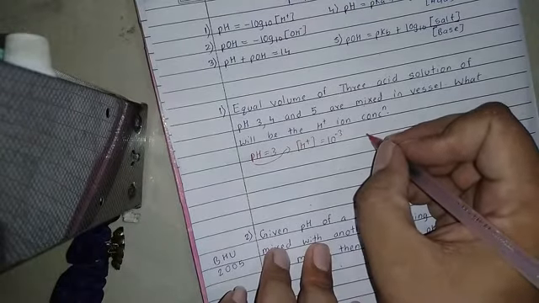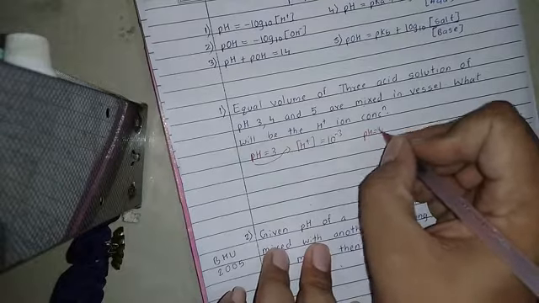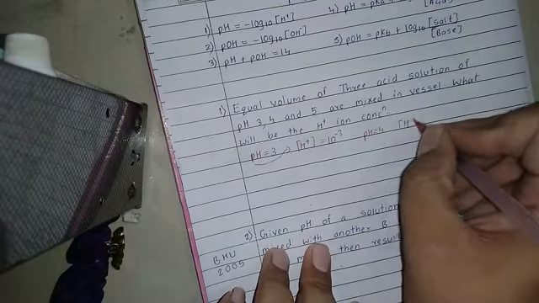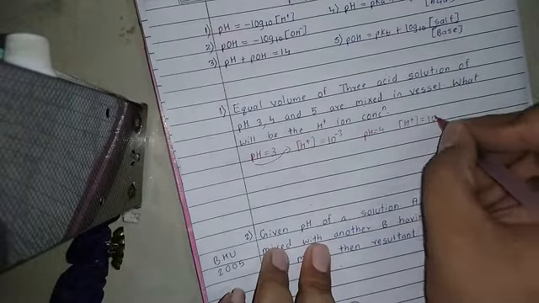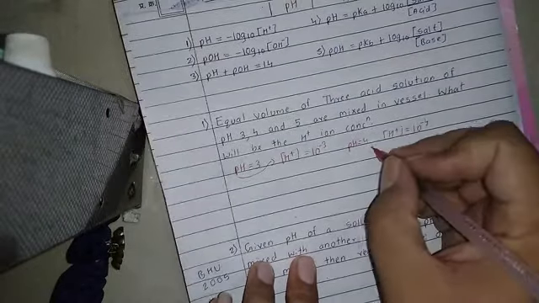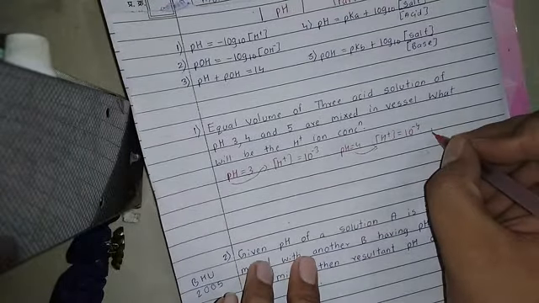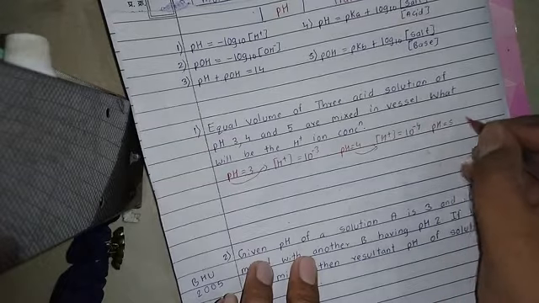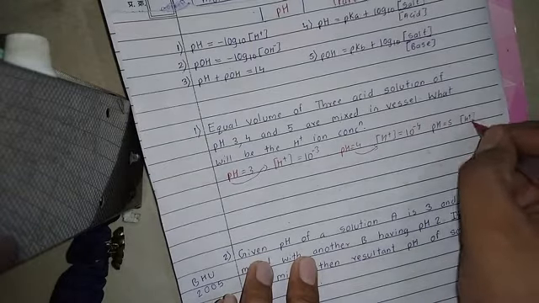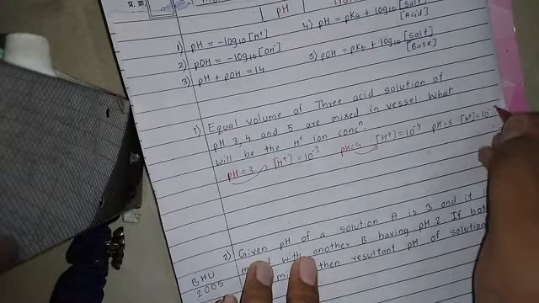Same way for pH 4, the H plus ion concentration will be 10 raised to minus 4. And for pH 5, the H plus ion concentration will be equal to 10 raised to minus 5.